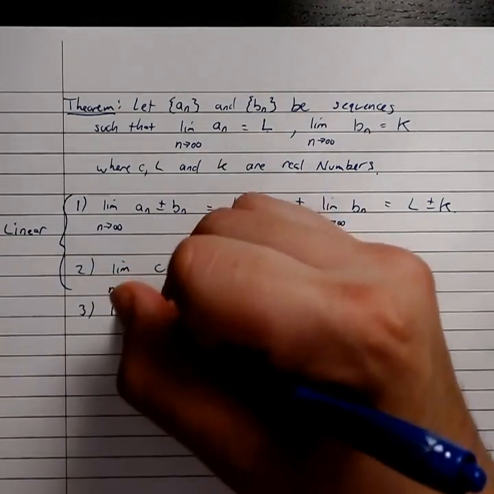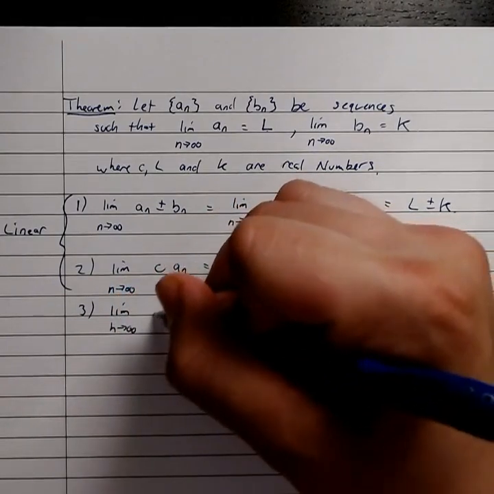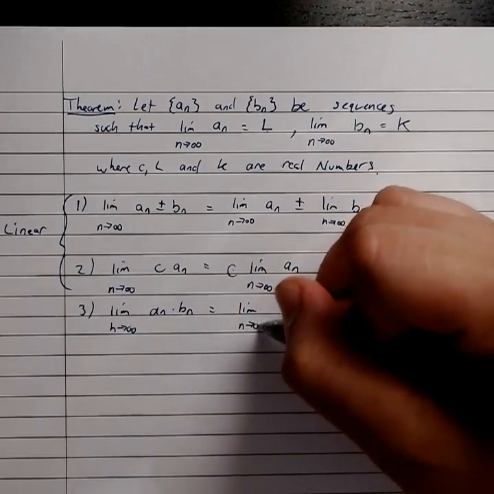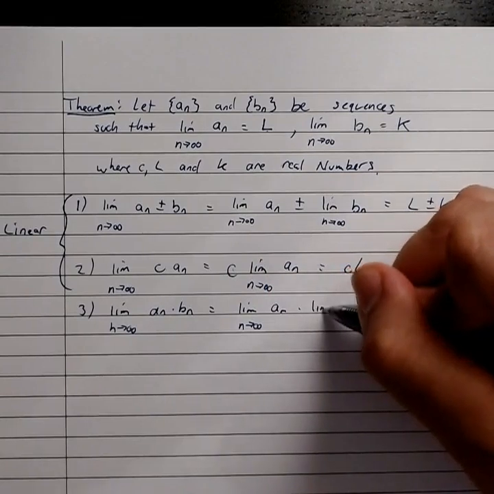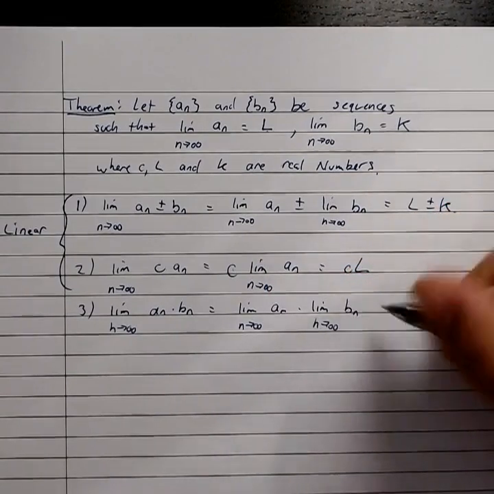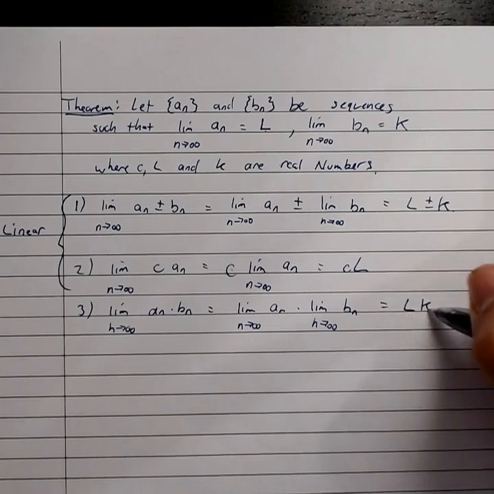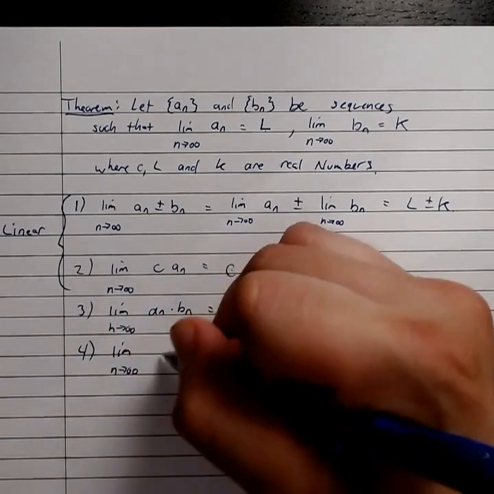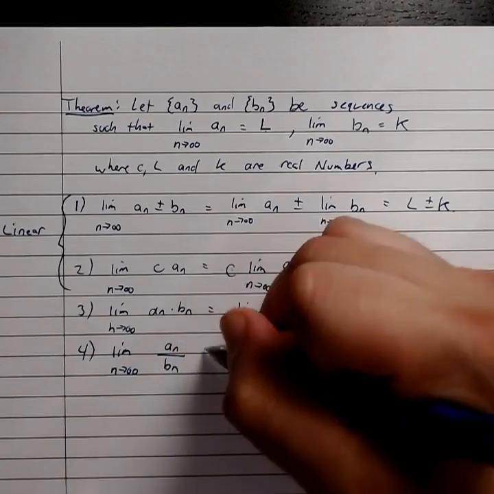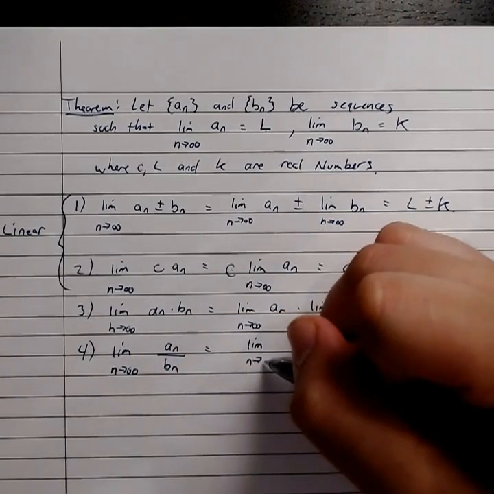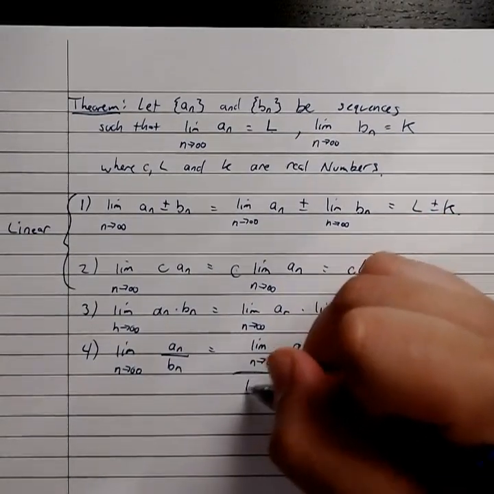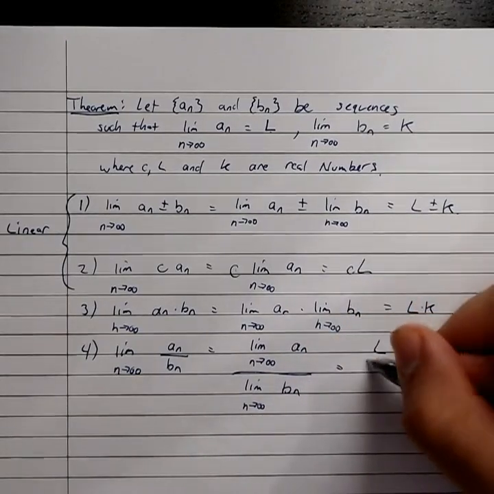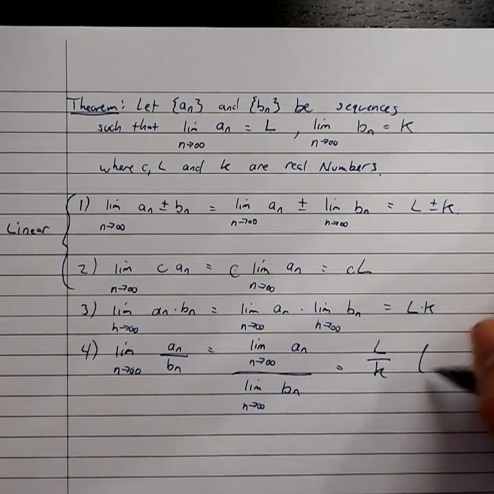Property number 3 tells us that if we take the limit as n approaches infinity of a sub n times b sub n, that's going to be the limit as n approaches infinity of a sub n times the limit as n approaches infinity of b sub n, or in other words, it's just L times K. And finally, for the quotient, if you take the limit as n approaches infinity of a sub n over b sub n, that will be the limit as n approaches infinity of a sub n divided by the limit as n approaches infinity of b sub n, or in other words, it'll be L over K, and here provided that K not equal to 0.